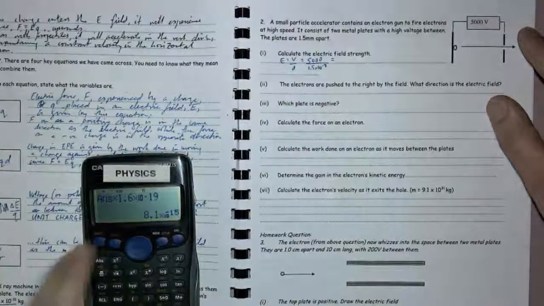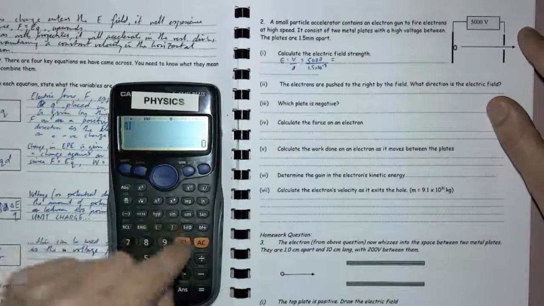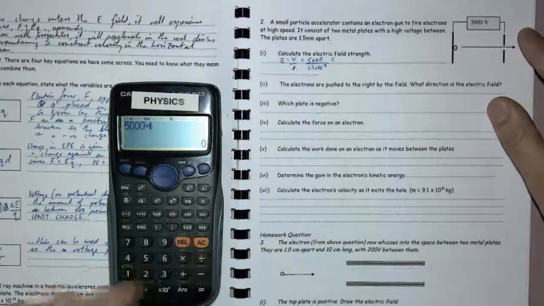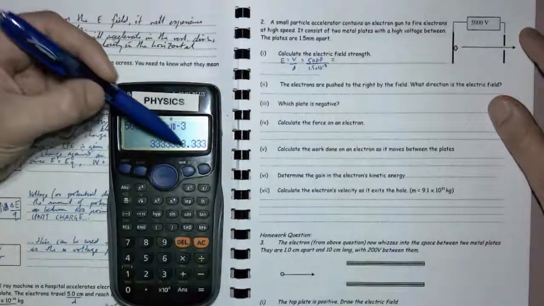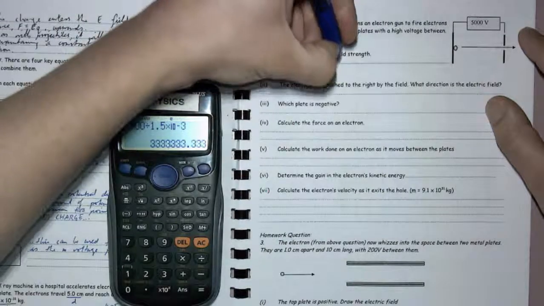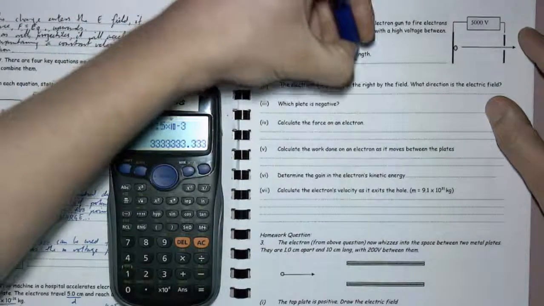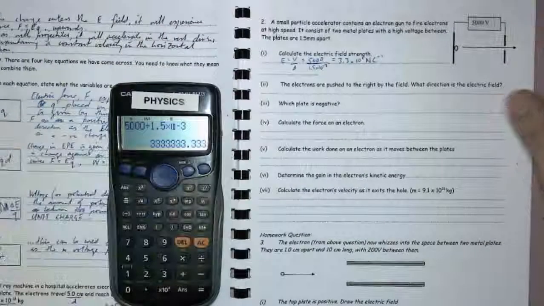So that is equal to 3.3 times 10 to the 6 newtons per coulomb.